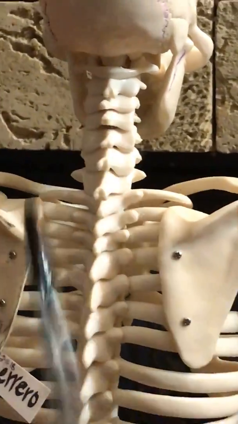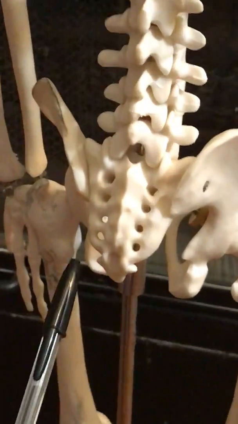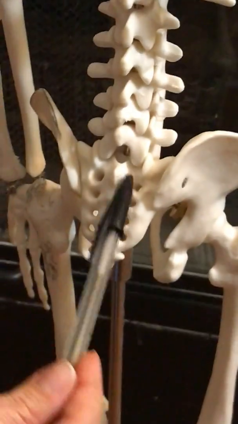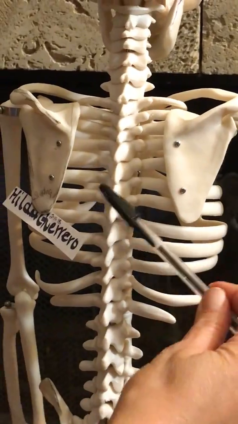Then we have our coccyx, which is down here. Then we have our lumbar vertebrae, which is the lower part of our back. We have our sacrum right there. Then we have our thoracic, which is the middle part of the vertebrae right here.